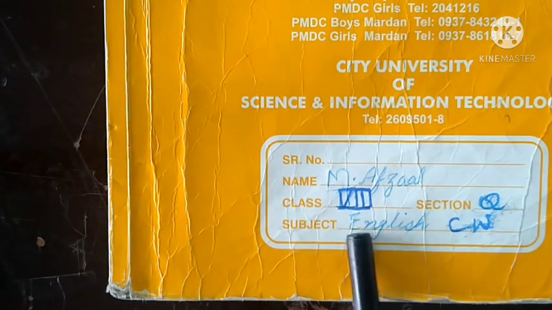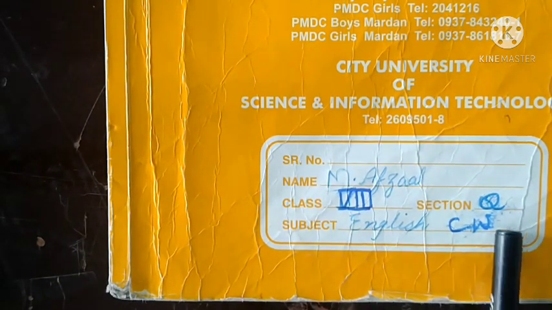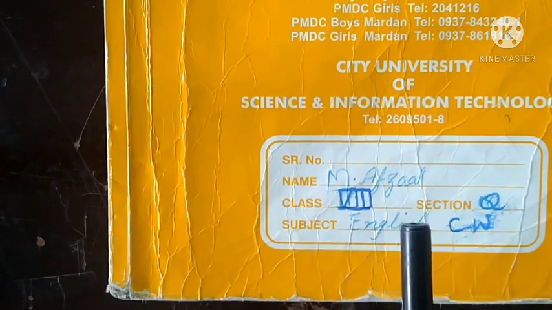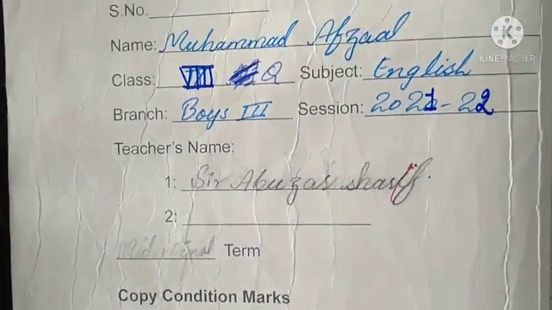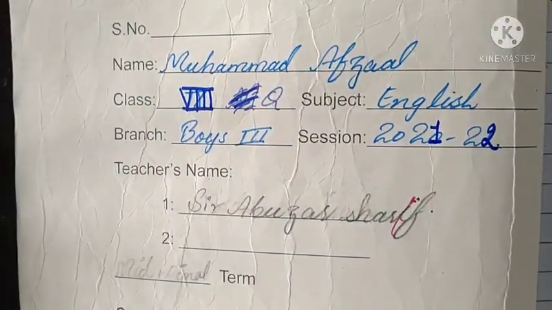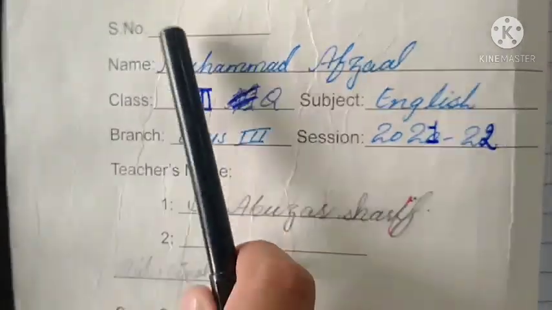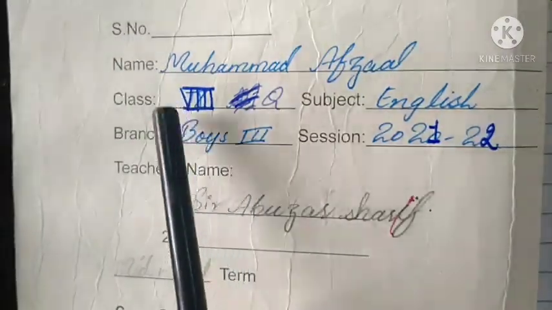Then English subject, English class work. So it is very much necessary that you should write down here English. Then if you turn the page, here we have once again those particulars. Same is the case here. If you do not know the serial number, leave it.